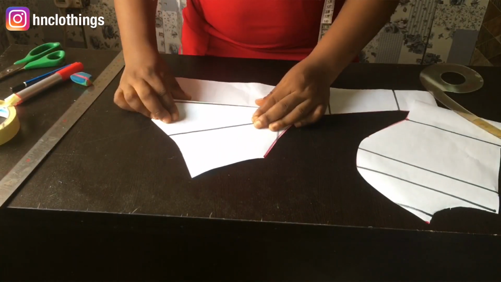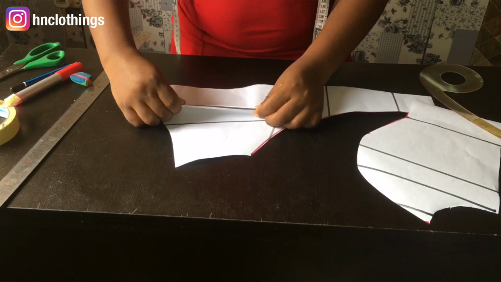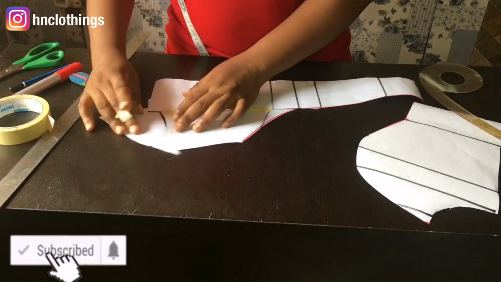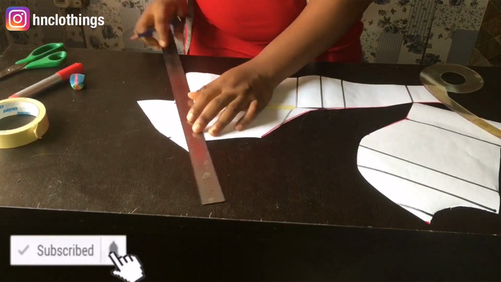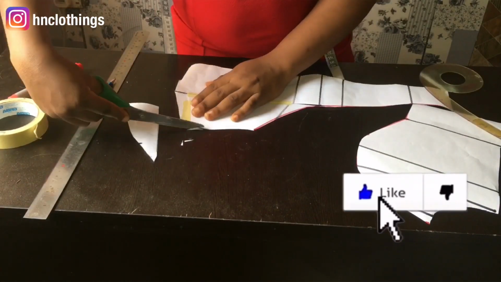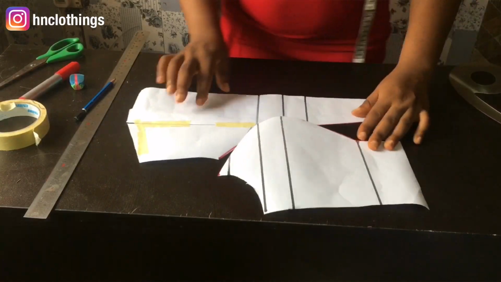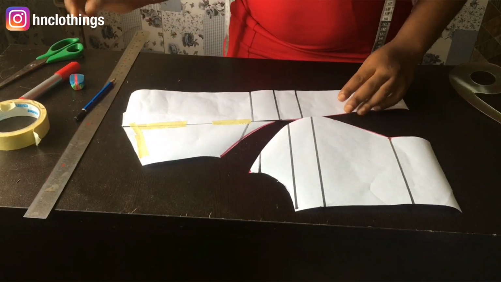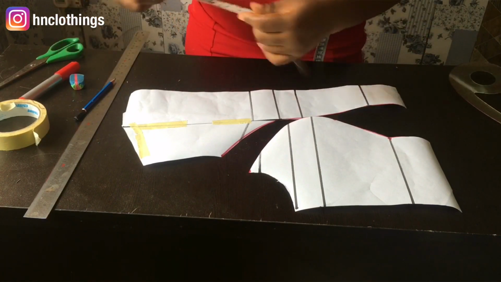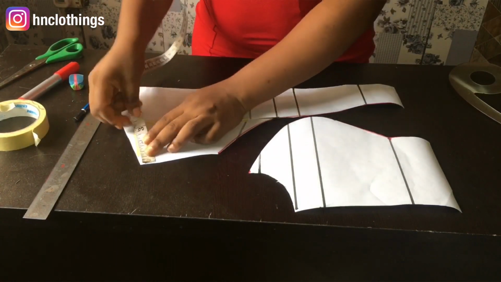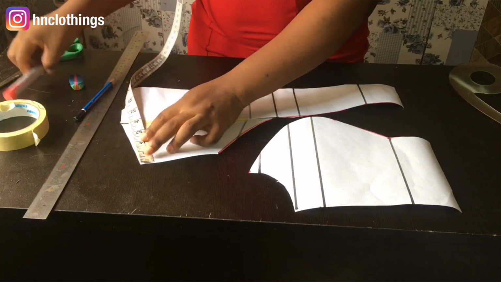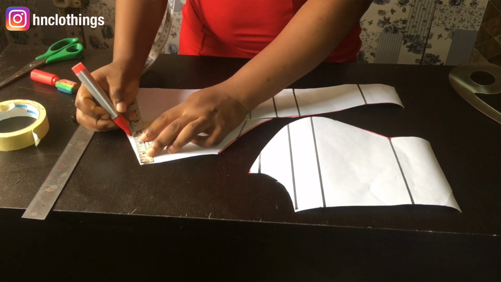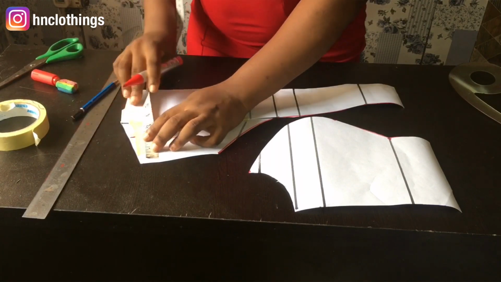So now I'll close this shoulder dart. So this is your normal armhole princess dart, right? But we are going to be creating a plunging V. So what I'm going to do is come to this shoulder here and measure about 2.5 inches from that point, or you can do 3 inches depending on how wide you want it to be. I'll leave it at 2.5 inches there.